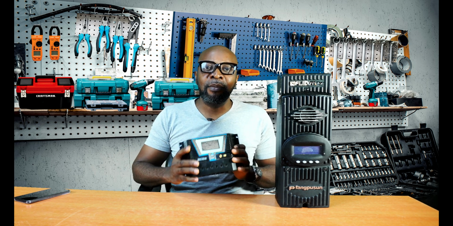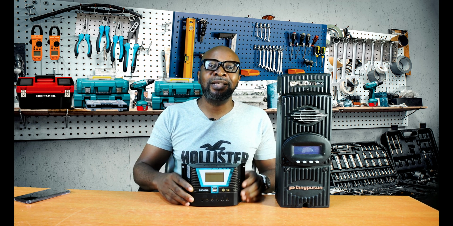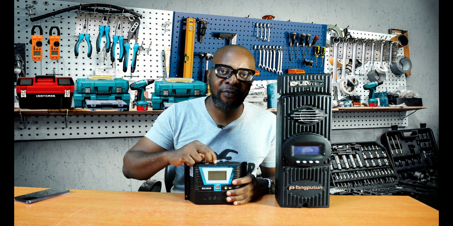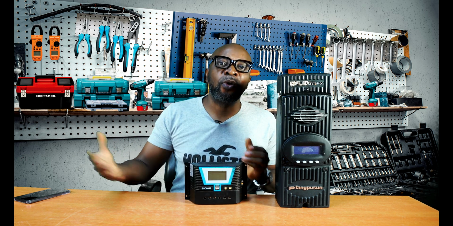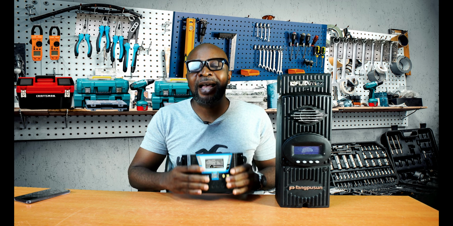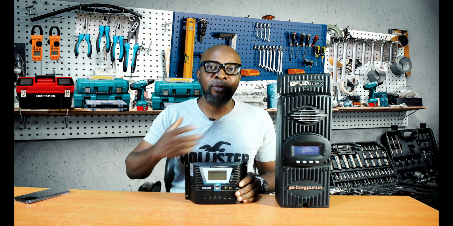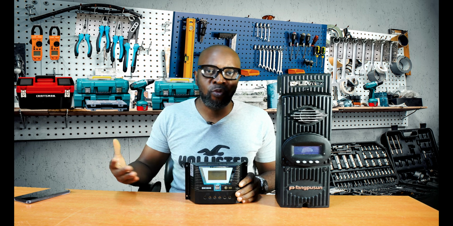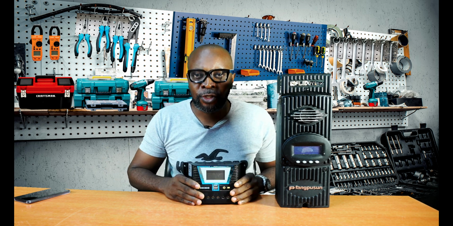So the PWM will not be able to handle oversizing. Once you exceed the capacity stipulated by the manufacturers, any other capacity, wattage or current that you add has the ability to damage this charge controller. When the current becomes way too much, or the voltage becomes way too much, or the wattage becomes way too much, it will damage this charge controller.